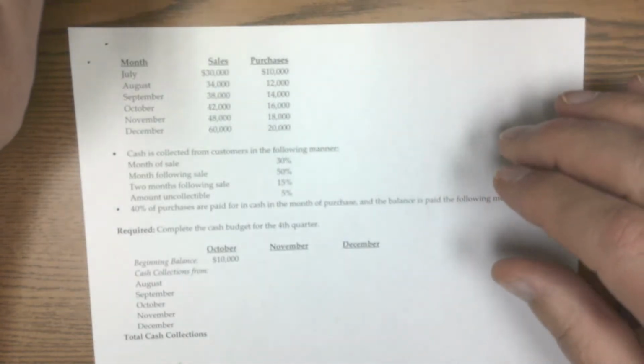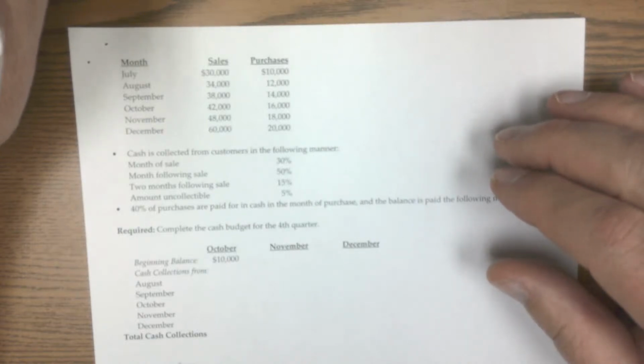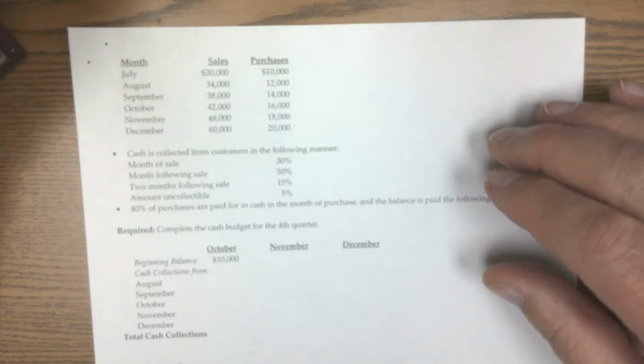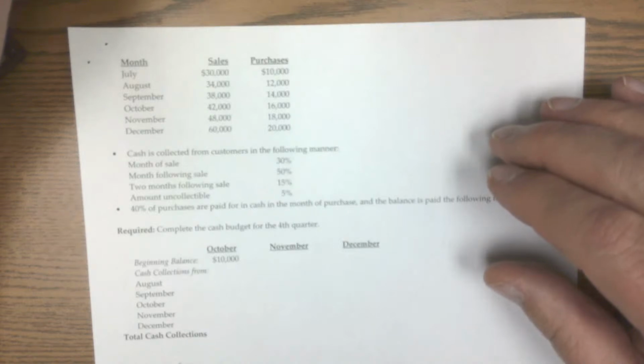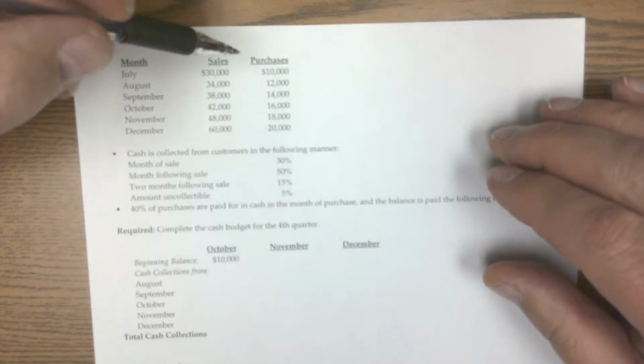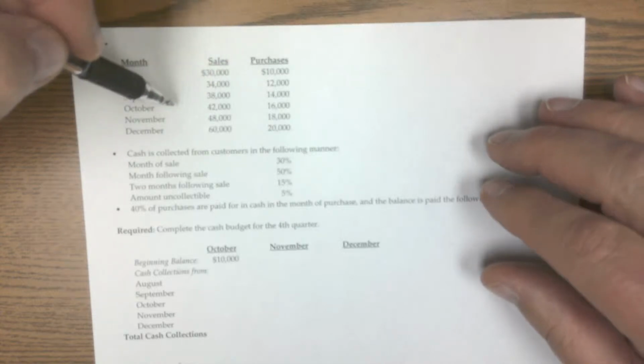So we need to do sales and disbursements. Month of sale is 30%, month following sale is 50%, 2 months following sale is 15%. Okay, and we want October, November, and December collections. So we need 2 months before, so we need to start with August.